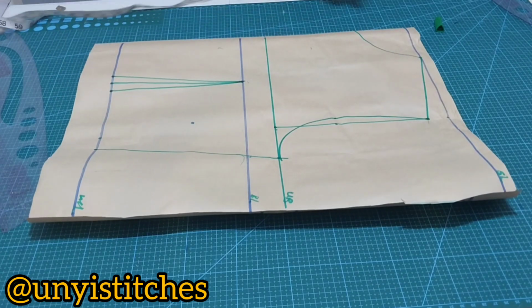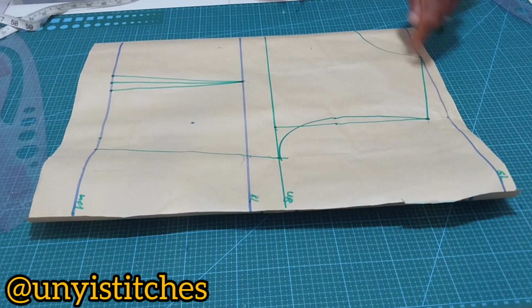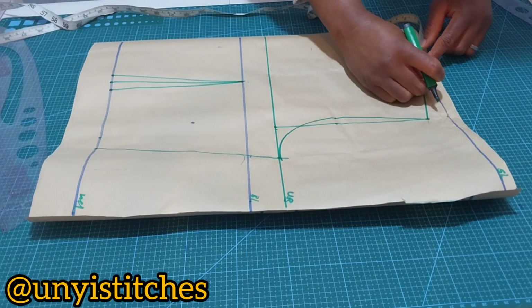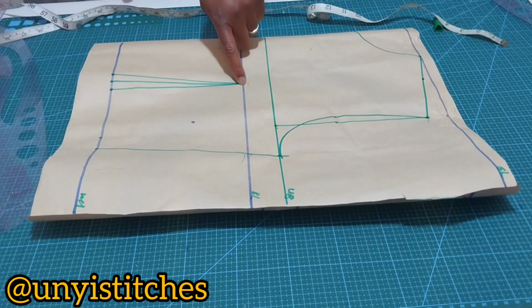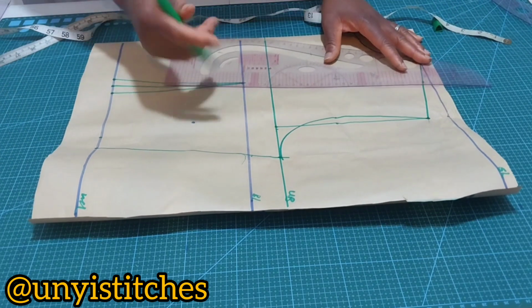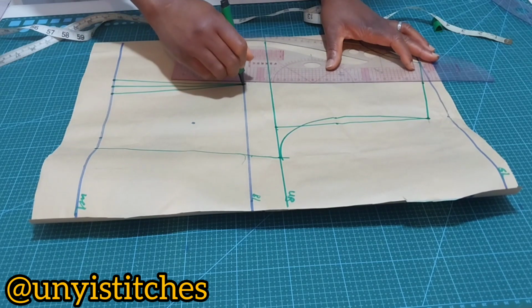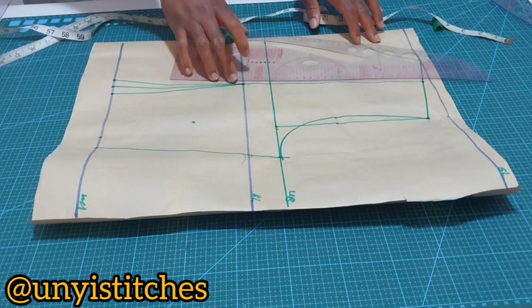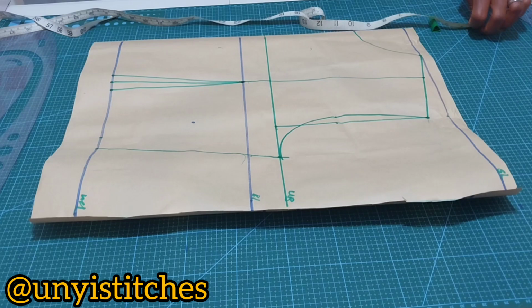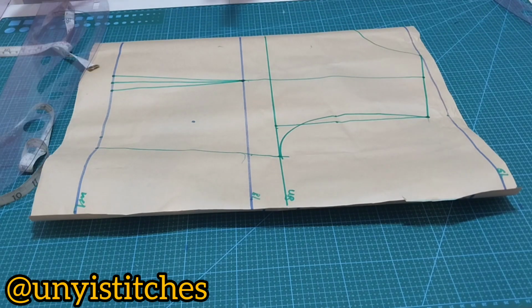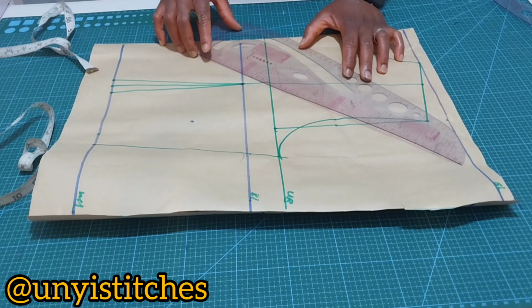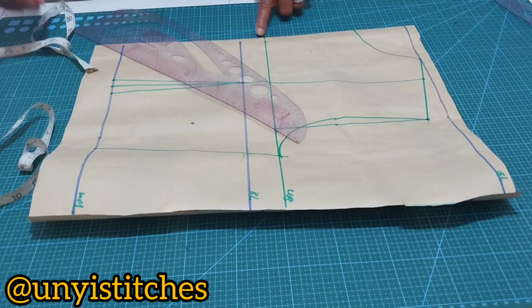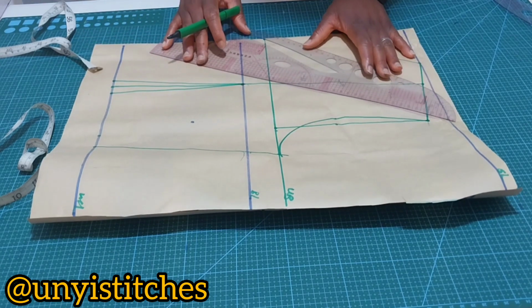Can you see? The next thing, I will come to my shoulder line. I will mark 2 inch. Then I'll connect it to my bust span measurement divided by 2. Can you see? Then I'm going to come here and curve my neckline. You can decide to measure from your bust span to where you want the neckline to be. So depending on where you want it to be.